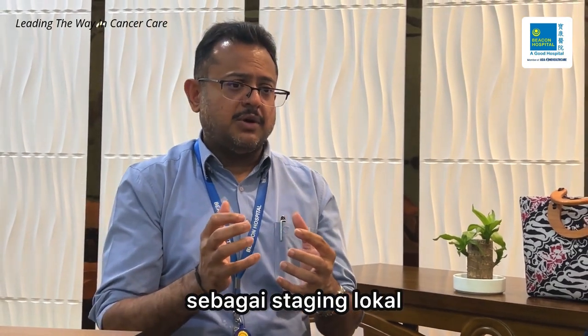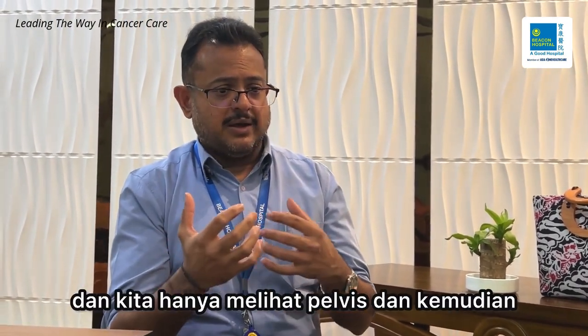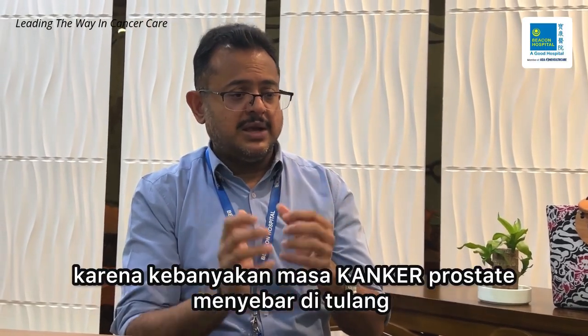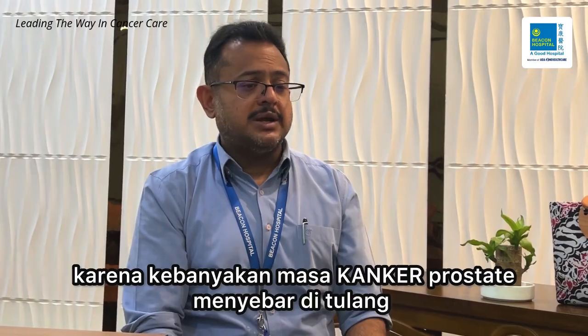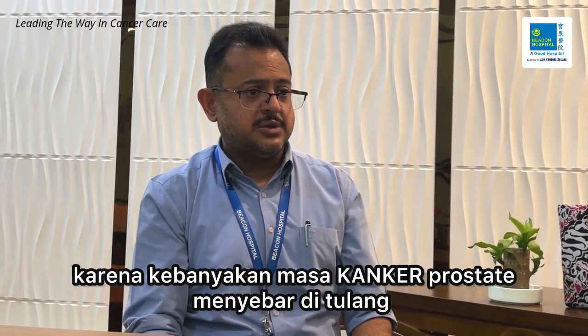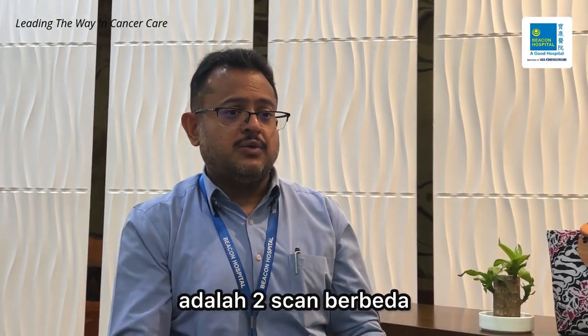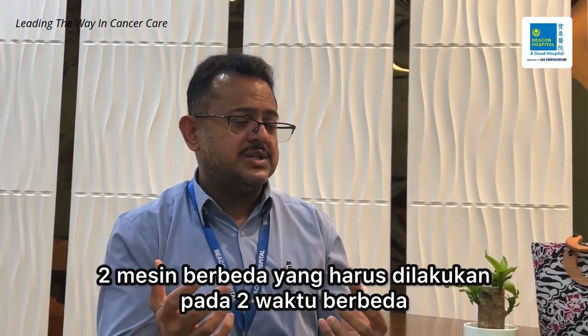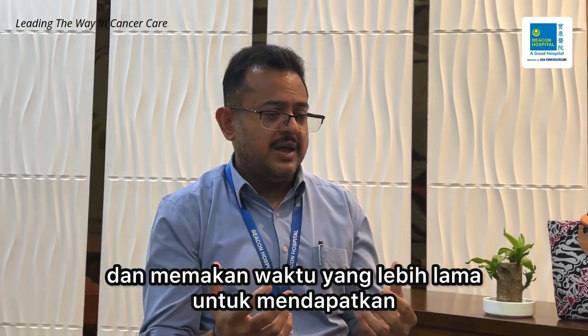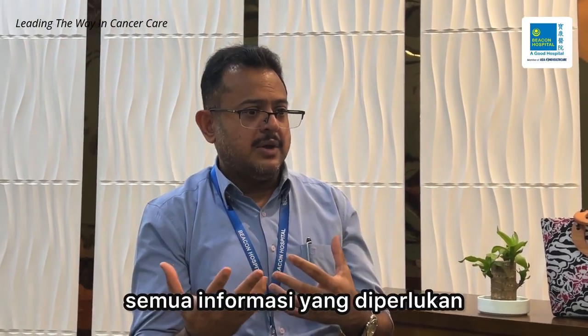That is what we call local staging, and we are only looking at the pelvis. And then, since most of the time prostate cancer spreads to the bones, we also need to do a bone scan. So these are two different scans, two different machines that you have to do at two different times, and it takes a much longer time to get all the necessary information.